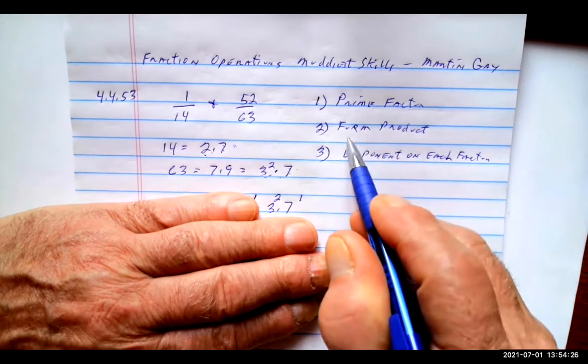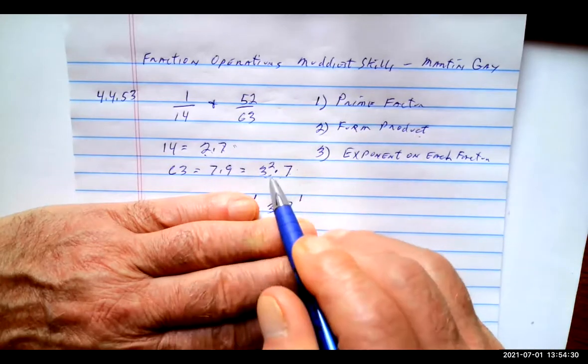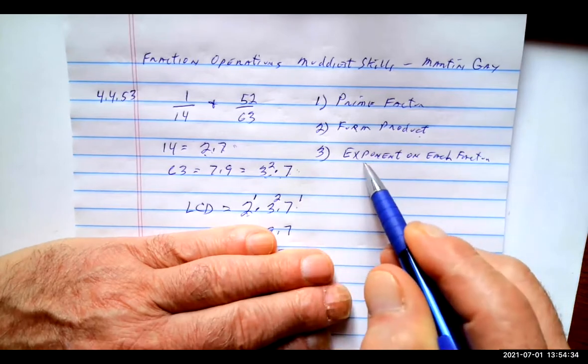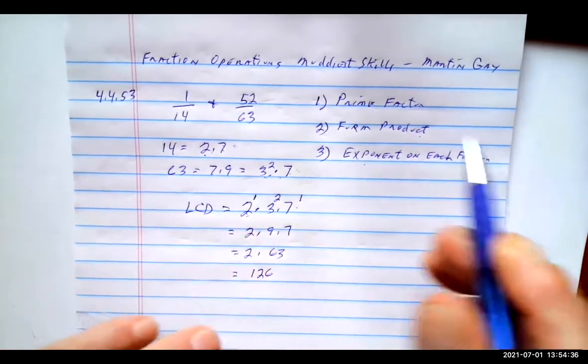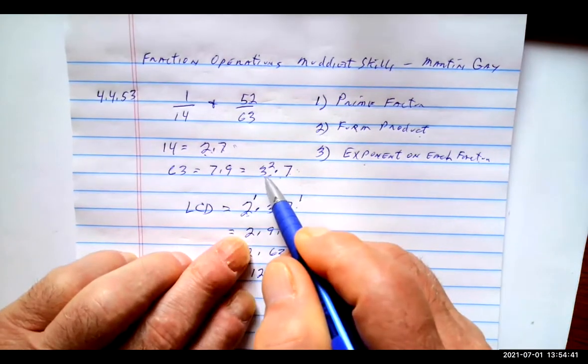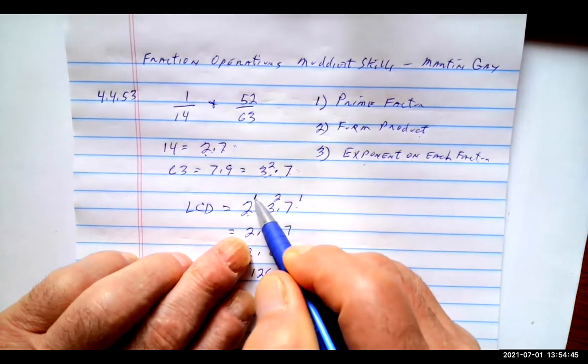The next step is to form a product of the different factors. That would be 2, 3, and 7. The last step is to find the exponent on each of these factors. Let's look at the digit 2. I see it once here, don't see it at all there. So the most I saw it in either place is once.